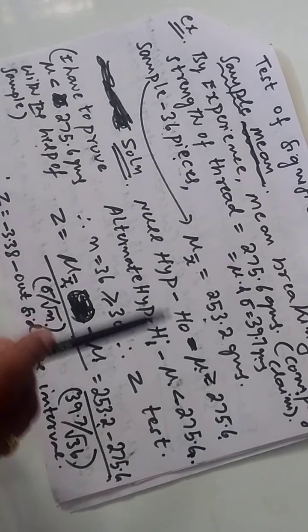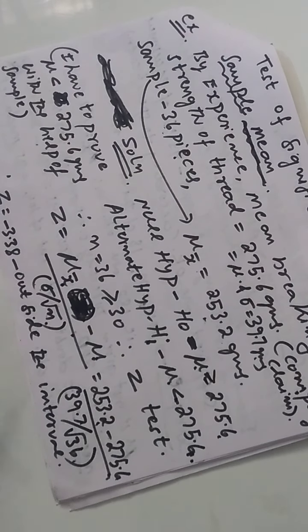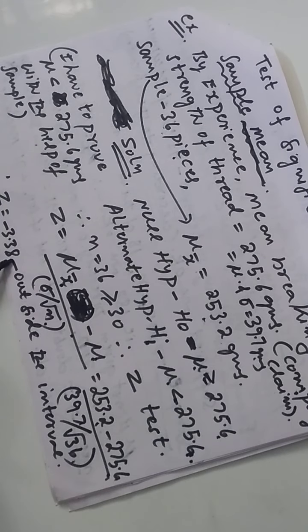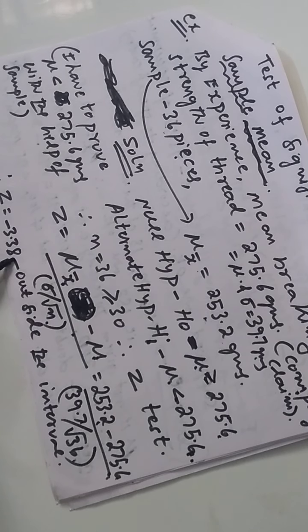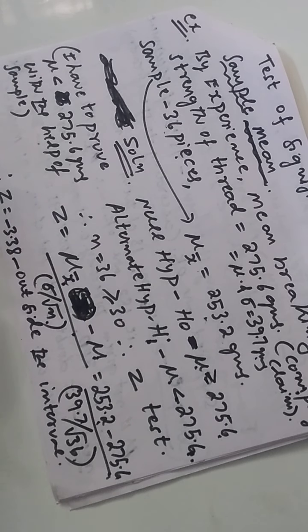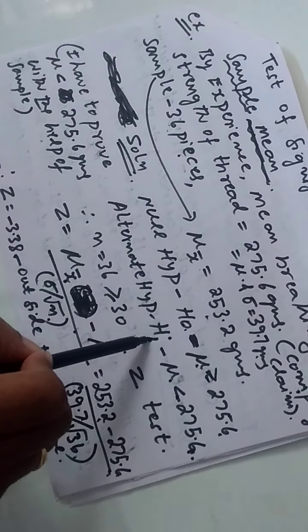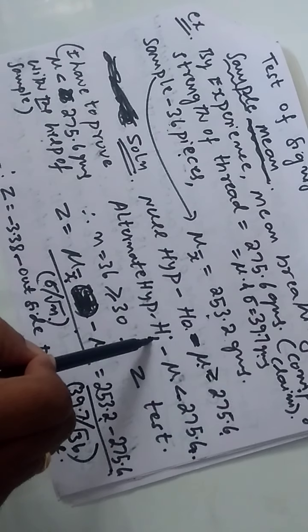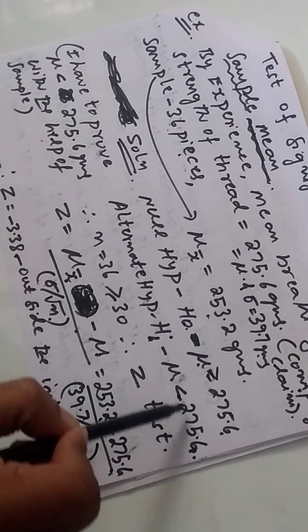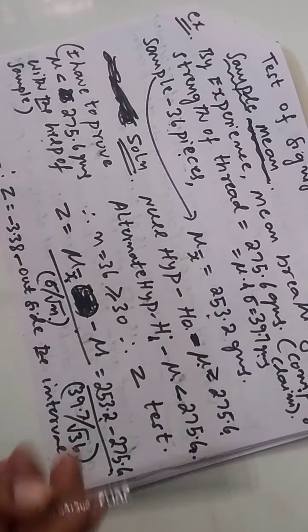I repeat once again, when the z value is outside the interval by the concerned test. What is the test I have used? One-tail test. Since z is outside the interval, I have to say that the null hypothesis is rejected and the alternative hypothesis is accepted. Alternative hypothesis accepted means what? Mu is less than 275.6 grams. Now let us go for the second example.